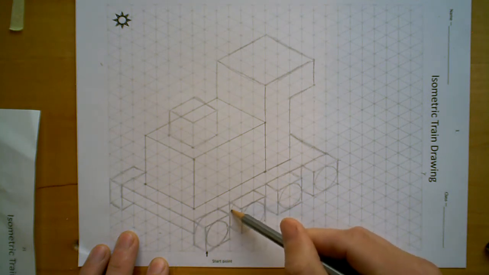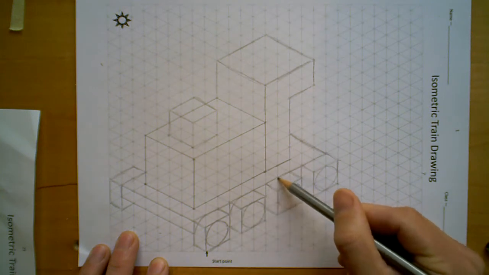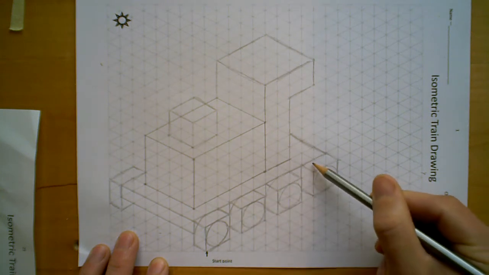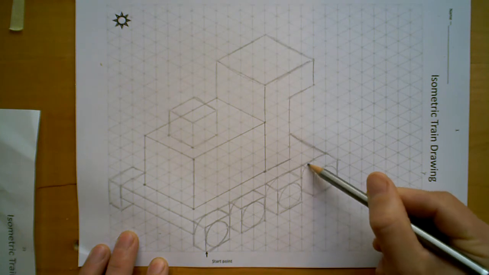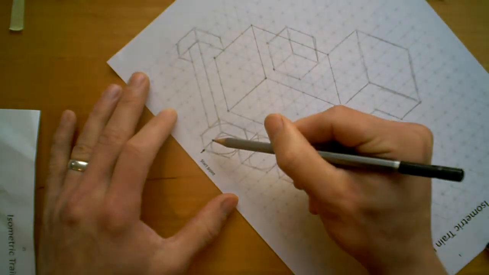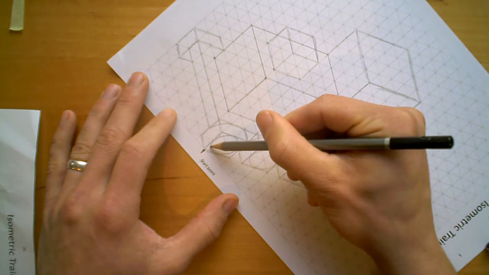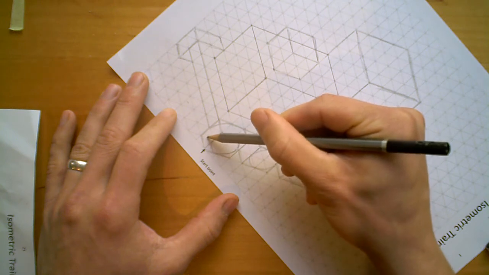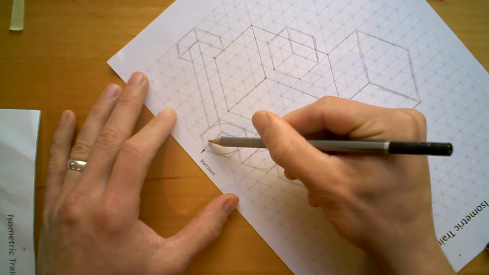So again, I'll just work through, building it up. So I'm going to see that section there, and then what I'm going to do is, where the front of the wheel is there, we are only going to see where it matches up with the line.